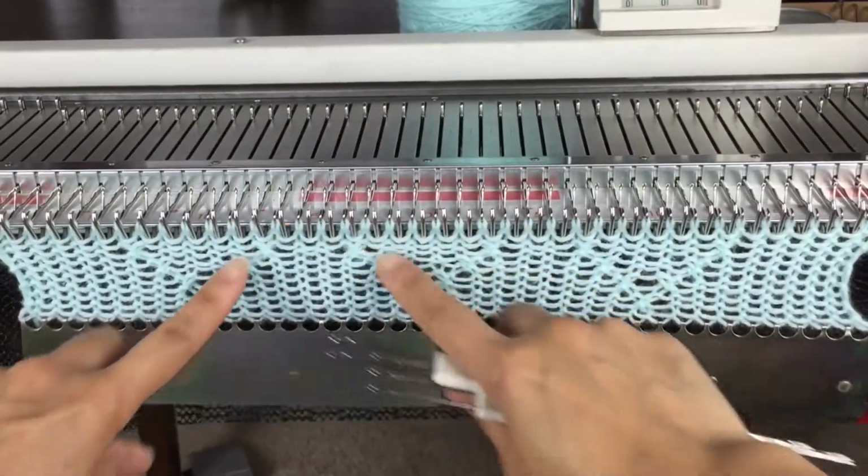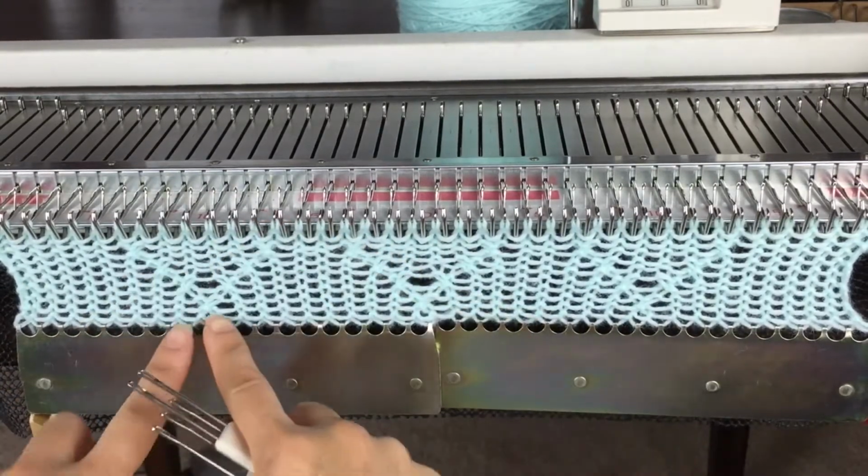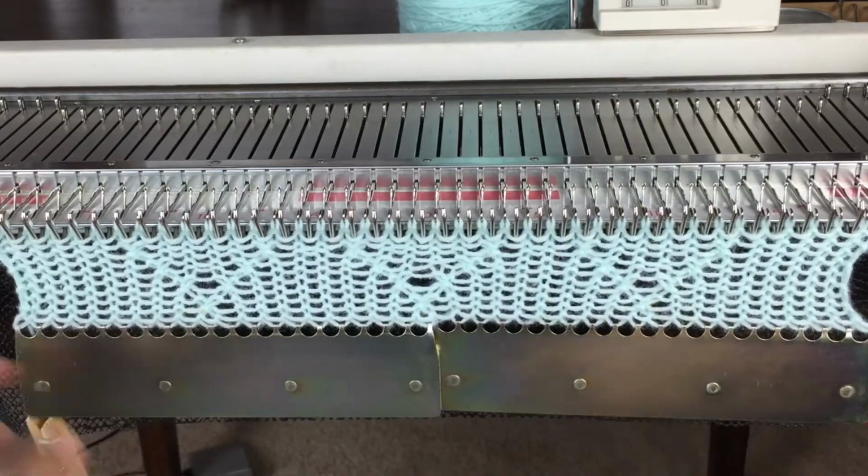Now we're getting close to where these lines are converging, and when they do, it'll just become like this. You'll see what I mean.